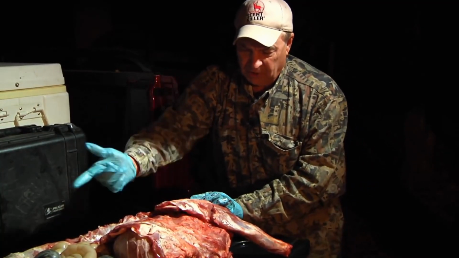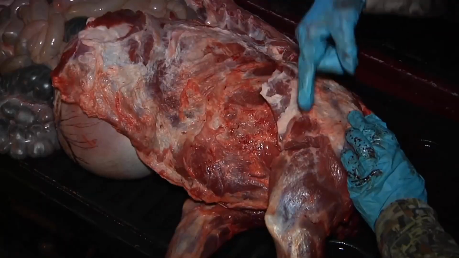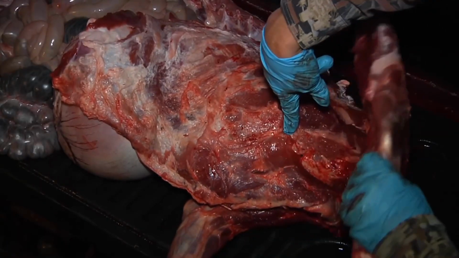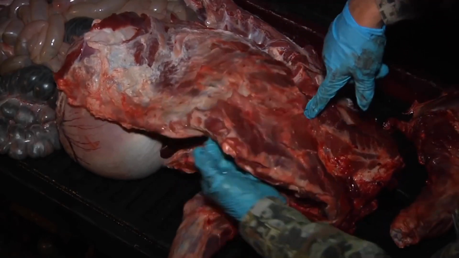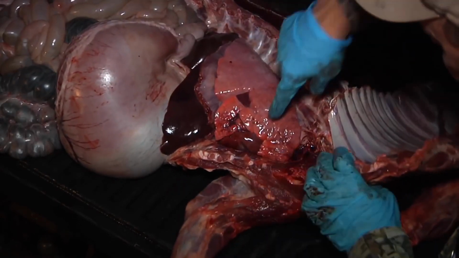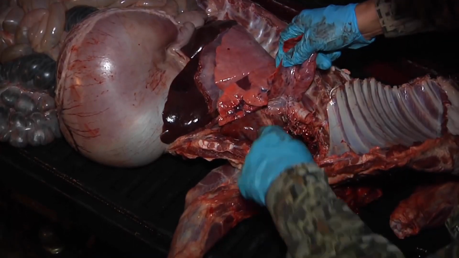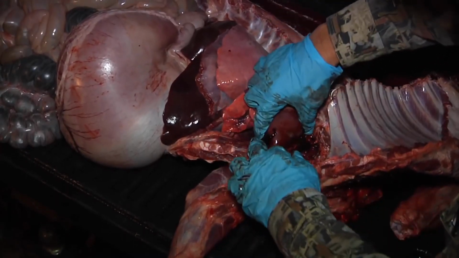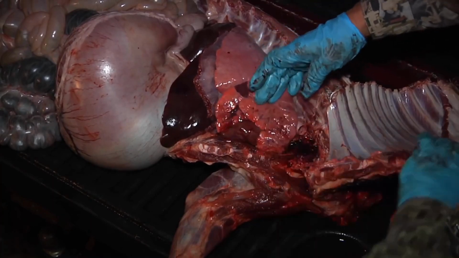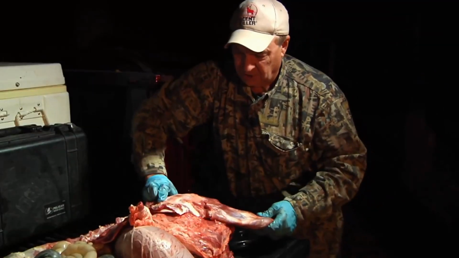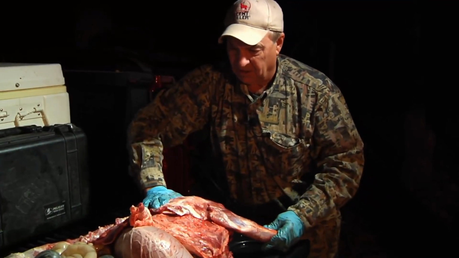Now, where you want to shoot a hog is forward and down a little bit, about right there. And the reason why, let's peel this back. Right here, you're going to get a piece of the lung, the front lower part of the lung, and you're going to get the heart. Take it out right here. It's going to bleed quickly. It's going to bleed out. You're going to recover it. You're going to have a great blood trail. That just shows you the anatomy on a hog.